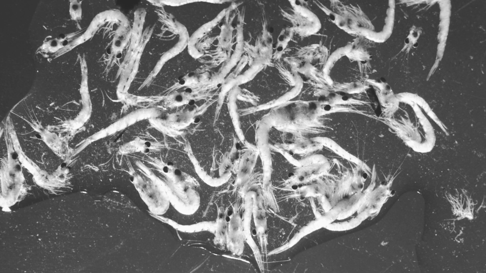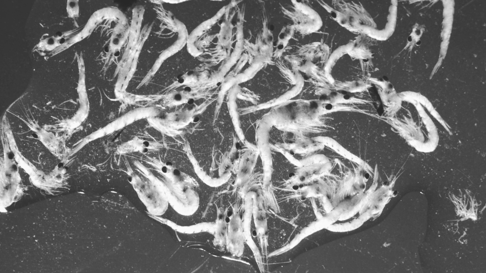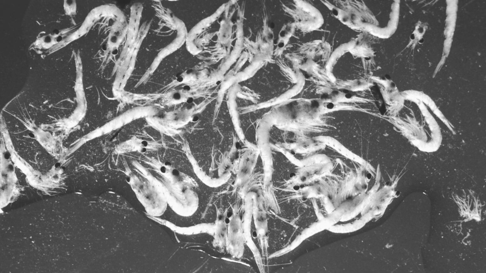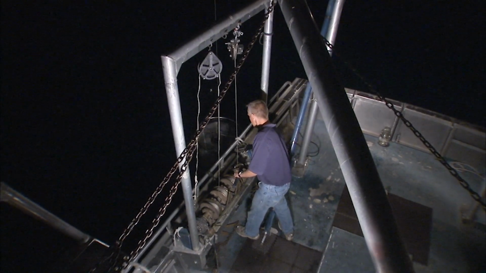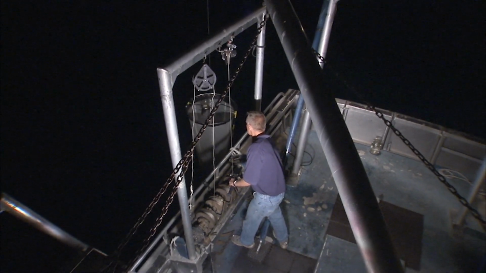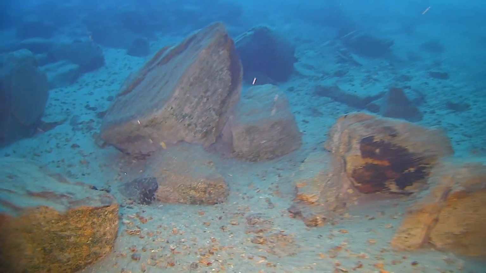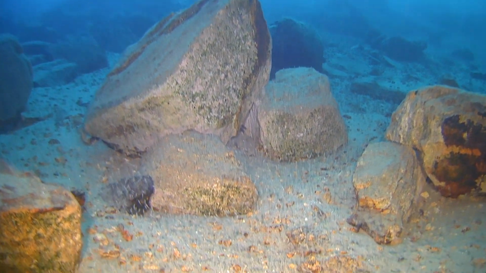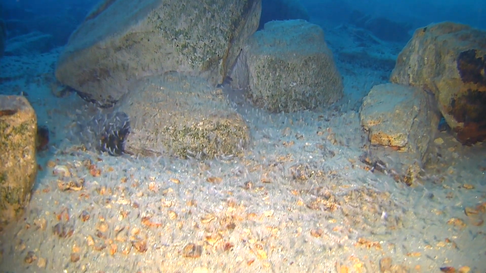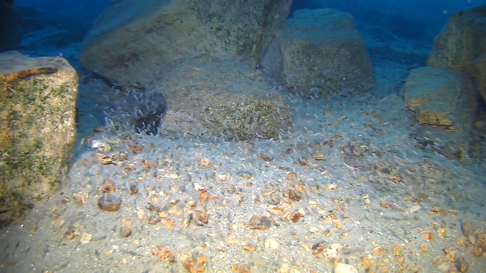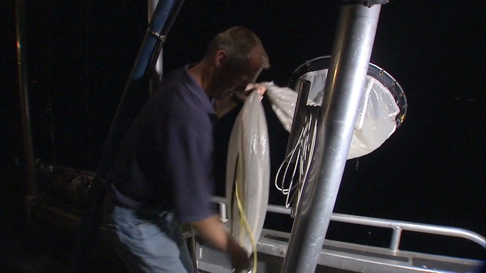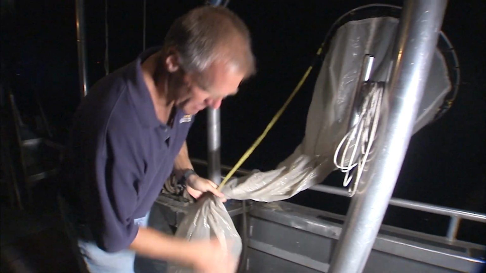Arguably, the most harmful introduction to Lake Tahoe was the mysis shrimp in the 1960s. Let's join Captain Brandt to learn more. We go out on the lake at night to catch mysis shrimp. Mysis do a daily migration. They swim down to the deep, dark depths of the lake during the daytime and then swim back to the surface after dark. So we go out at night to collect them when they're near the surface.